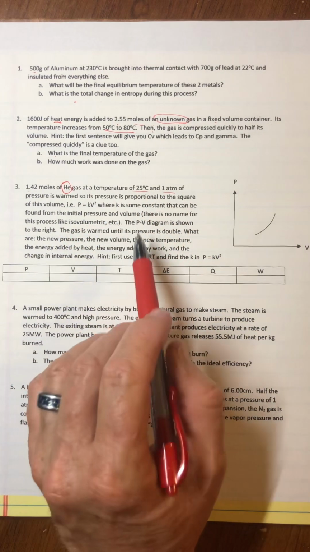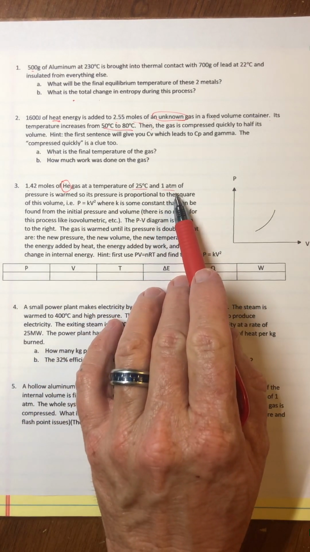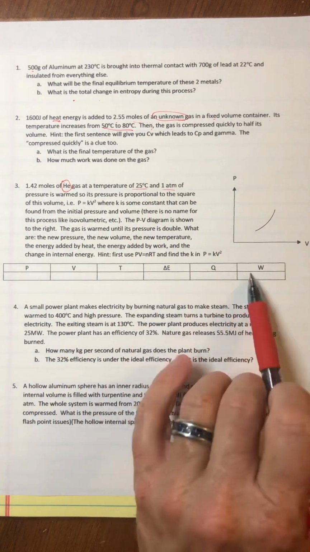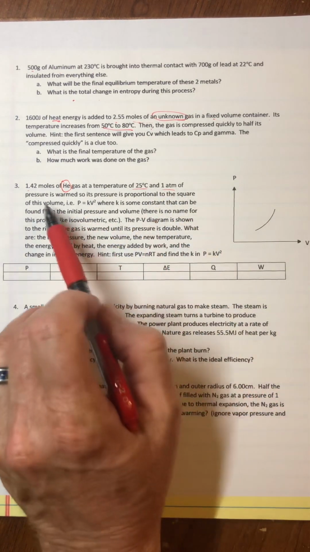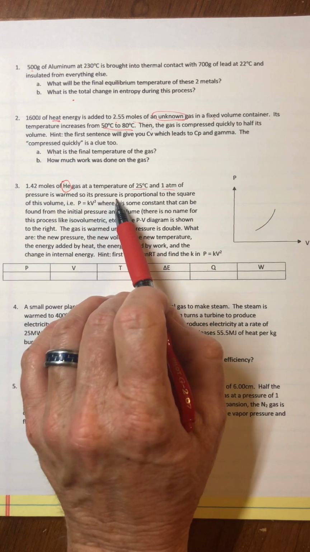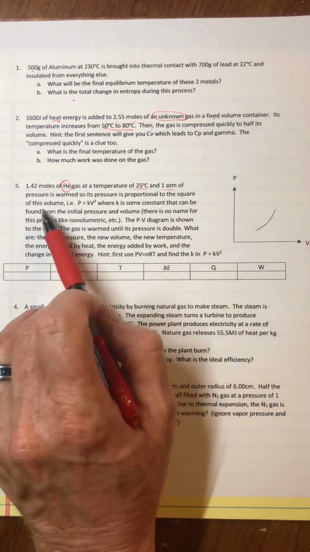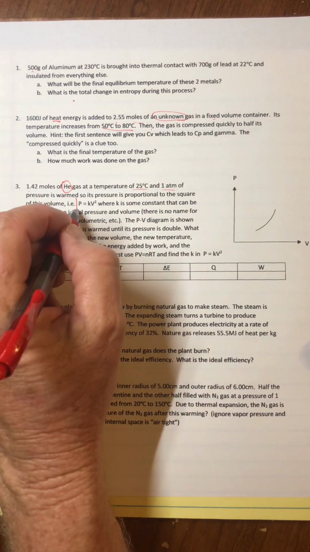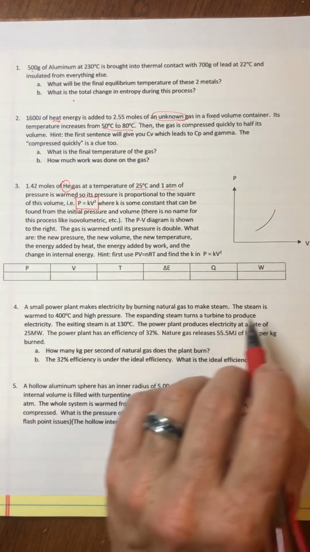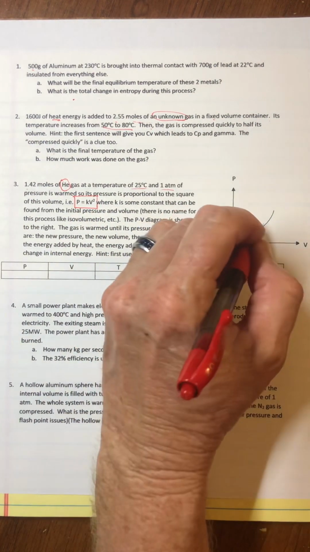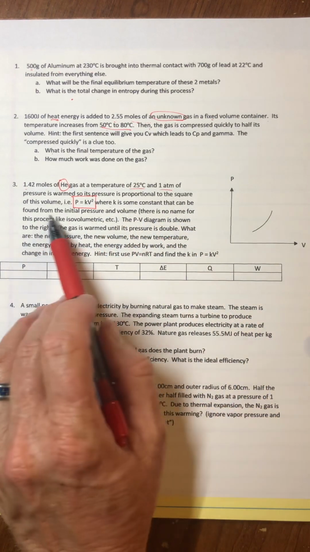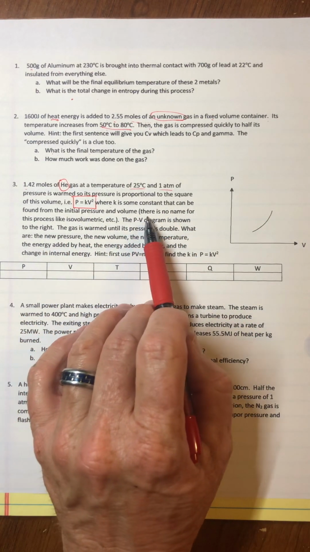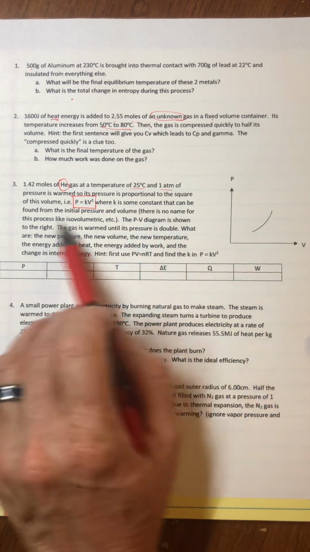So watch our units here. That's not kelvins and that's not pascals. And it looks like they're going to be asking me about energy. 1 atmosphere of pressure, and it is warmed. So its pressure is proportional to the square of the volume. Okay, so this is the equation, and so it kind of fits in this PV diagram. And K is some constant that can be found from the initial conditions. And again, there is no name for this.